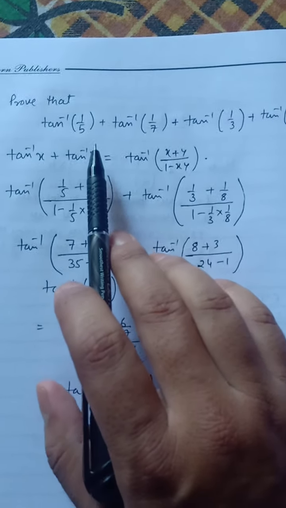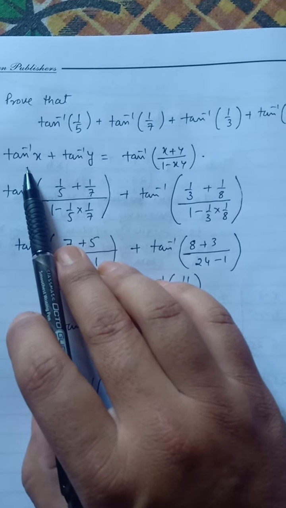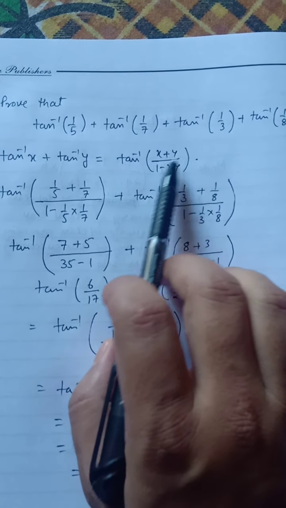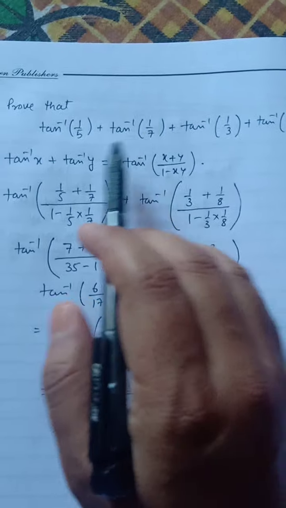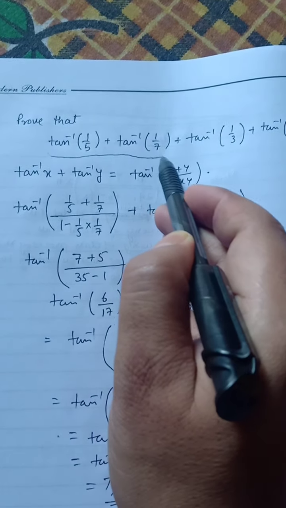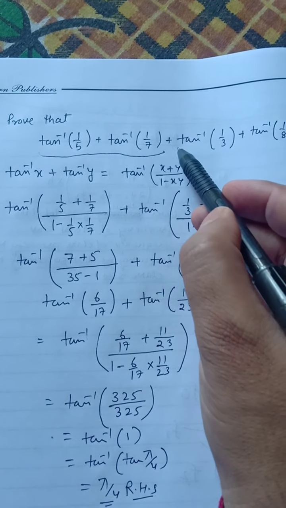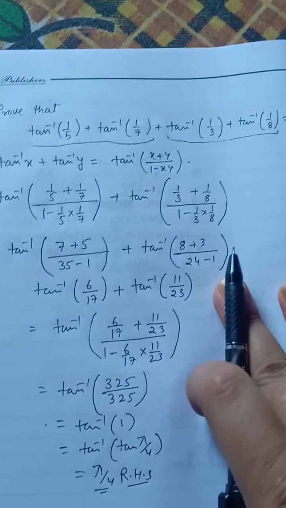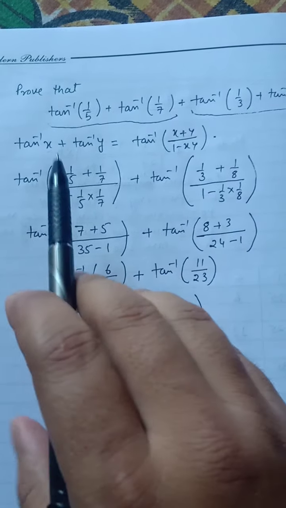Now, the day before yesterday we learned a formula: tan inverse x plus tan inverse y is equal to tan inverse of (x plus y) upon (1 minus xy). You can see that this problem is in the form of this formula, so we'll solve this problem by using it.